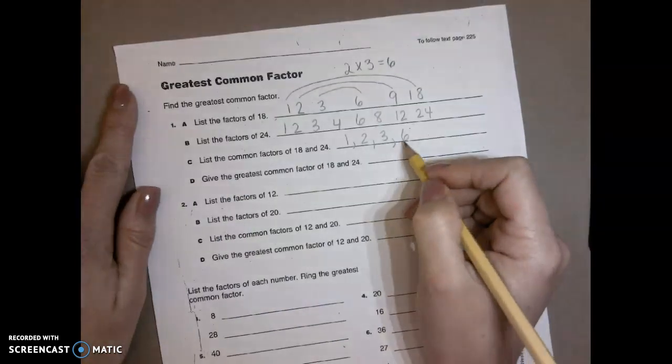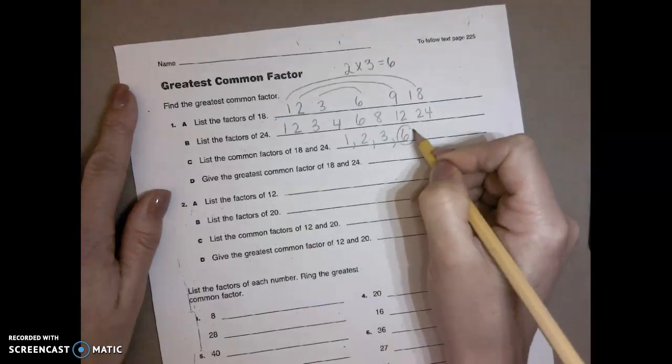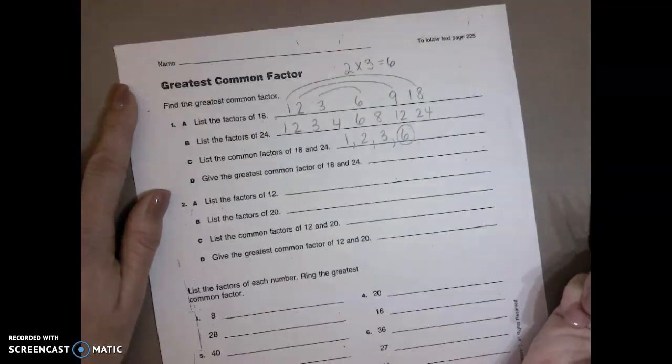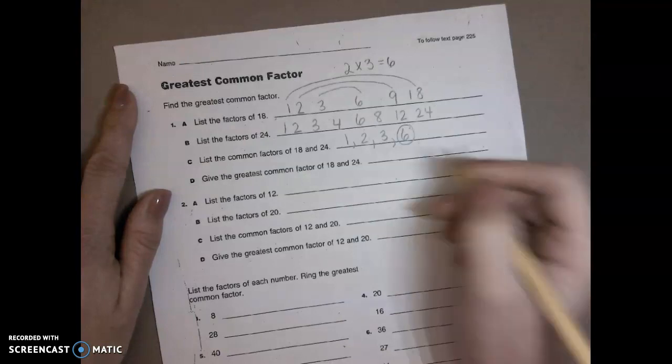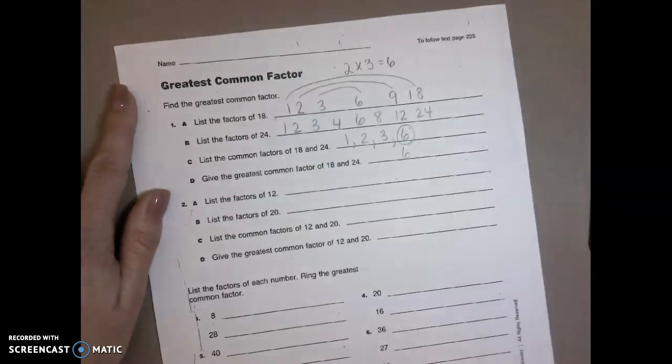Then I'm going to go ahead and circle the greatest factor that both 18 and 24 have in common, and that number would be 6. So I'm going to go ahead and put it on the line.